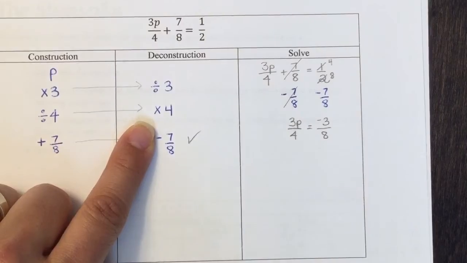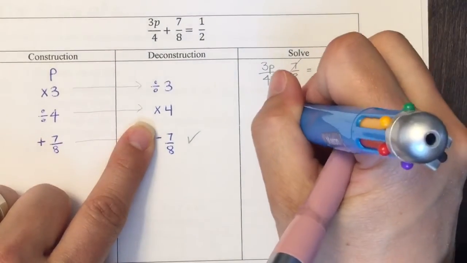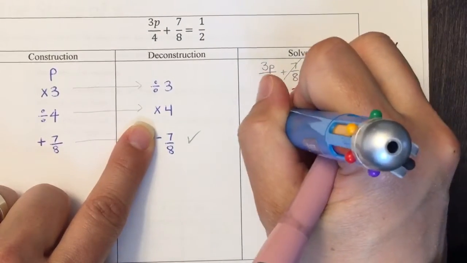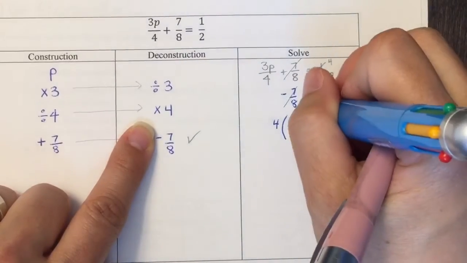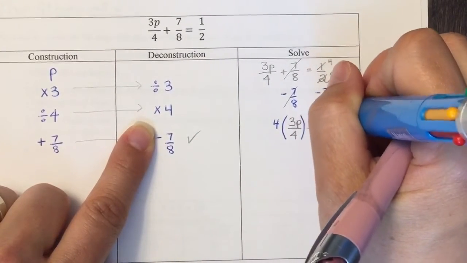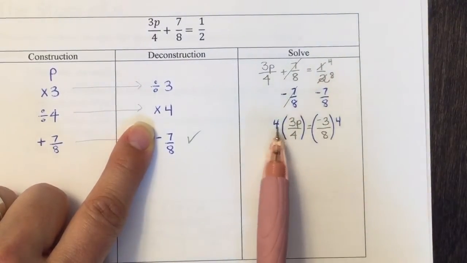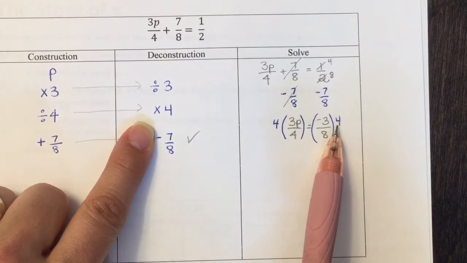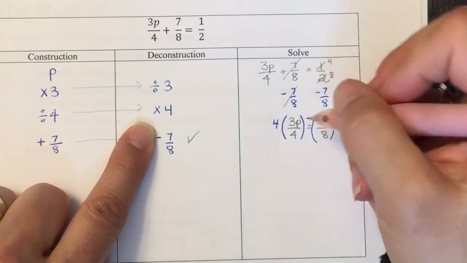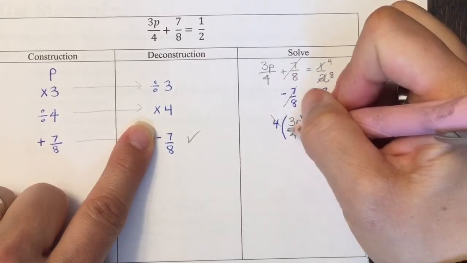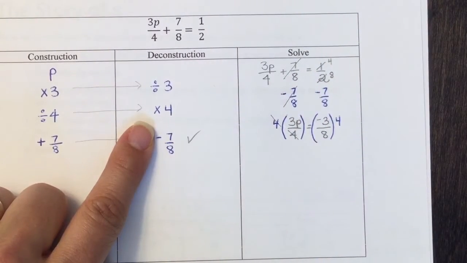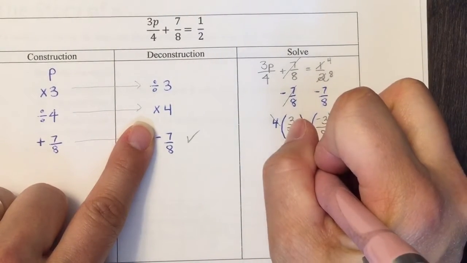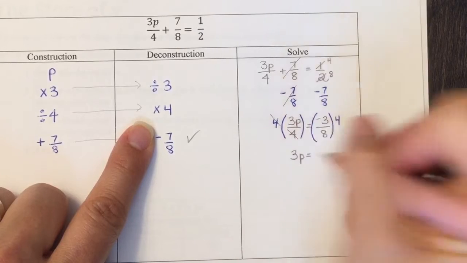Next we're going to multiply by 4. I'm going to multiply the left side by 4, and I'm going to multiply the right side by 4. Notice how I put the 4 in the numerator because it's a whole number. When I have a 4 in the numerator and the 4 in the denominator, they cancel out. So what am I left with on the left side? 3p.